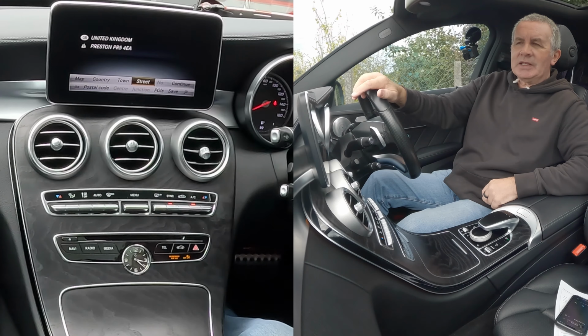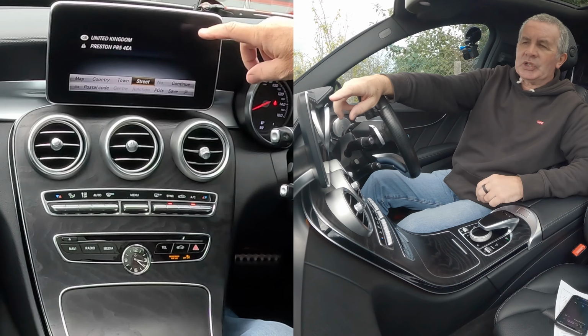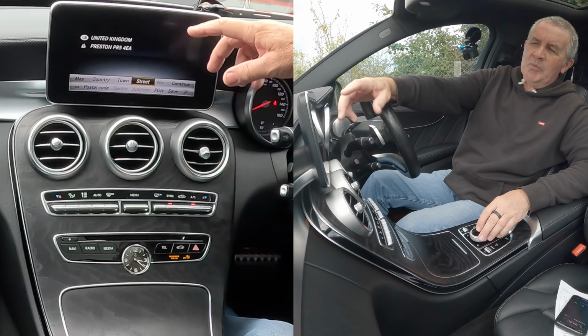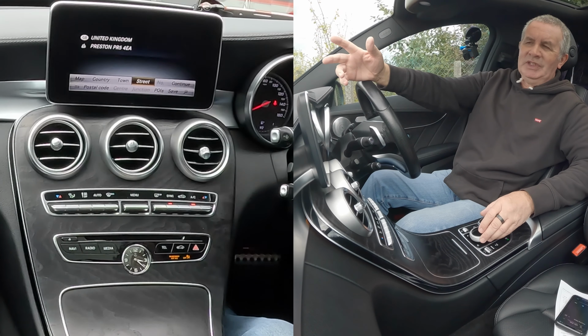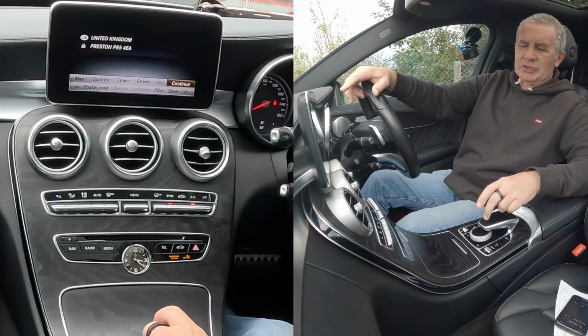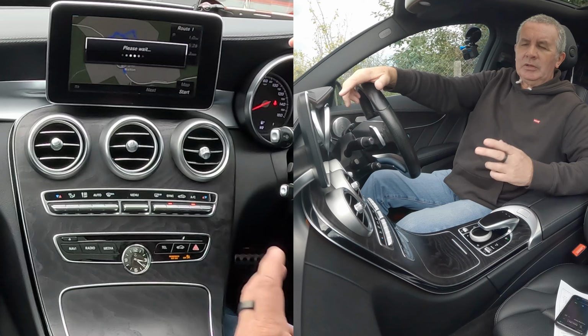So you highlight that. Now I can go to street and then number, but you know, that's going to get me close enough. So just take it over there to continue, turn the rotary control to continue, click OK.